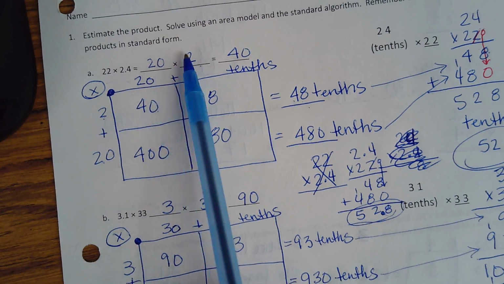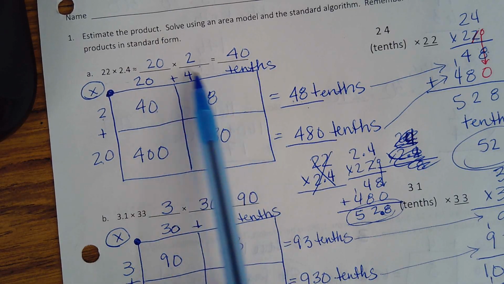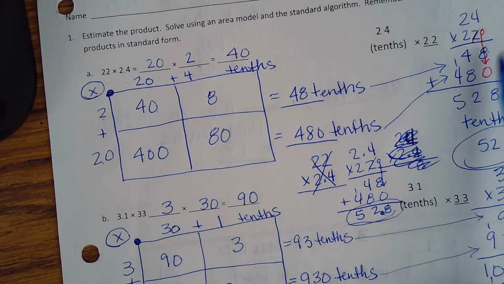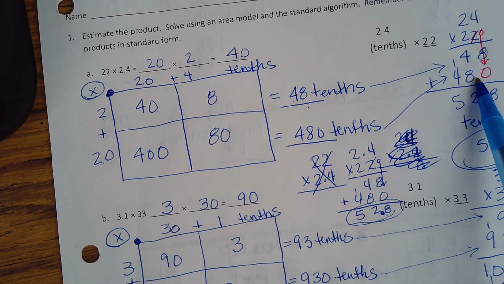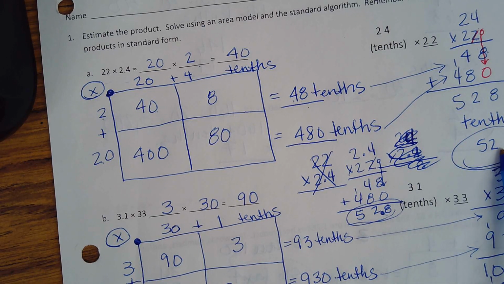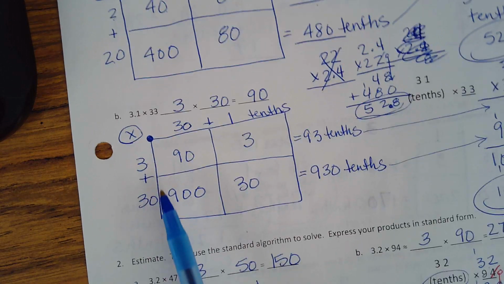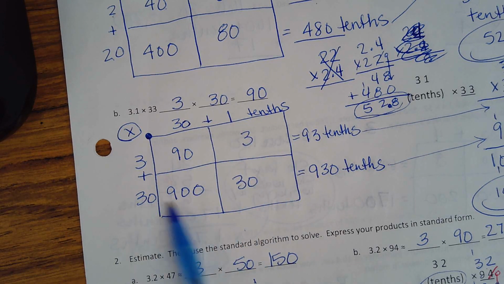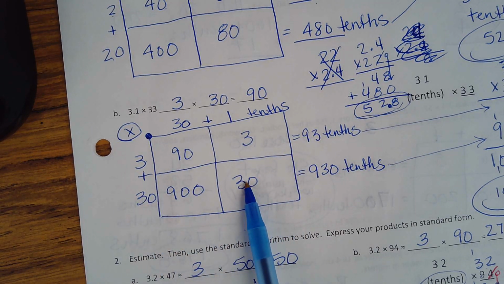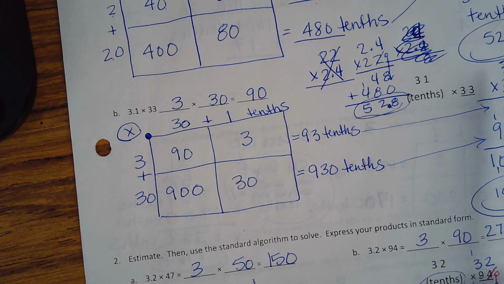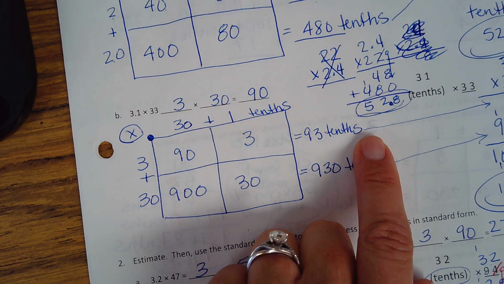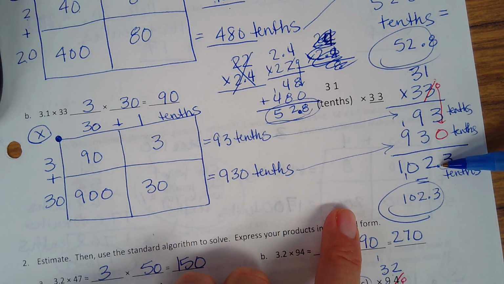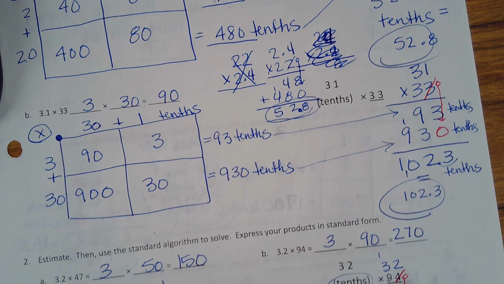So I did my estimation, renamed my number into tenths, did my partial products using the area model. Yes, I can find my partial products in my standard algorithm, solved, moved my decimal back into my answer. Part B, I rounded, I renamed my number into tenths, did the area model type of multiplication in order to get partial products. Then I was able to find the partial products in my standard algorithm. Once I got my answer, I moved my decimal right back into place.